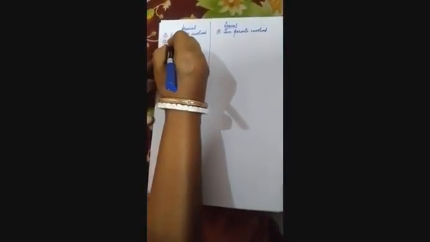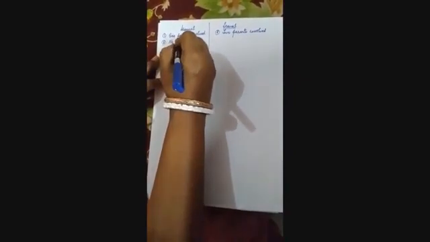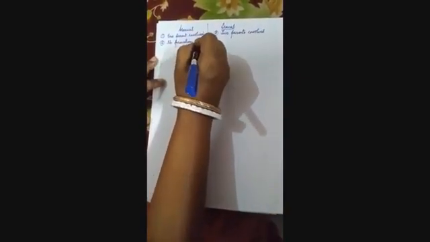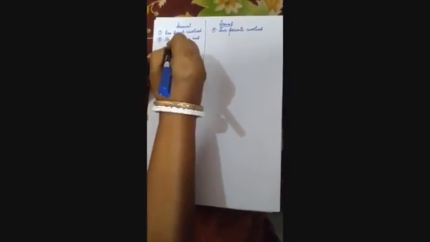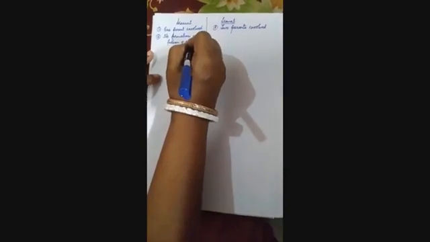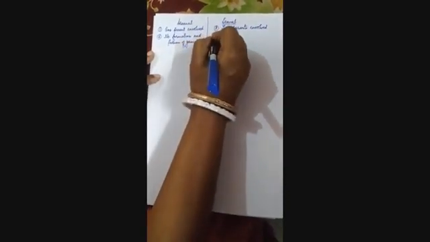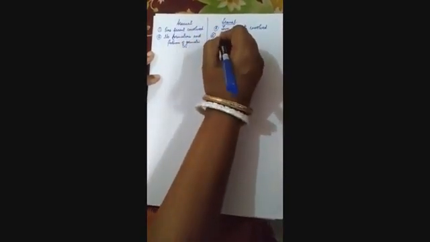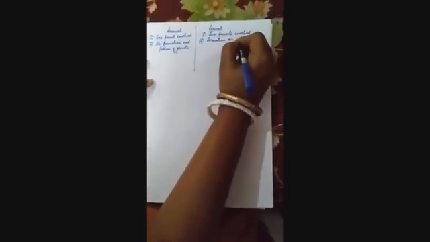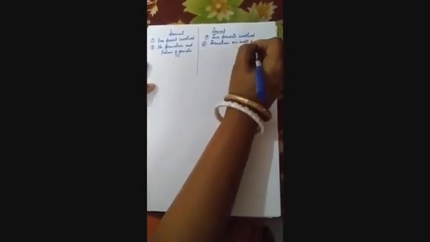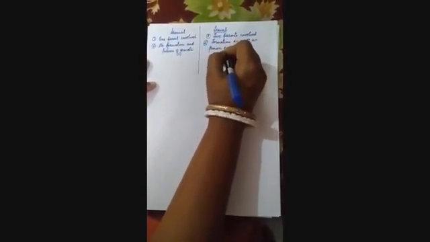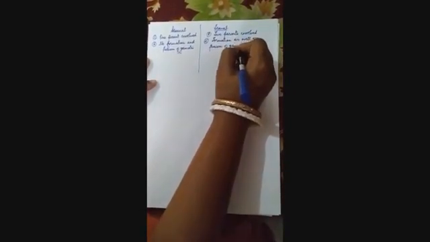In asexual reproduction, there is no formation or fusion of gametes. All of you must be knowing what gametes are, so I need not repeat it once again. And here you will see in sexual reproduction, there is formation as well as fusion of gametes.